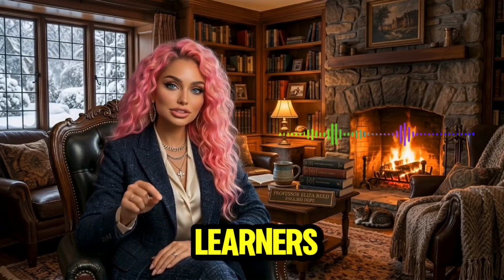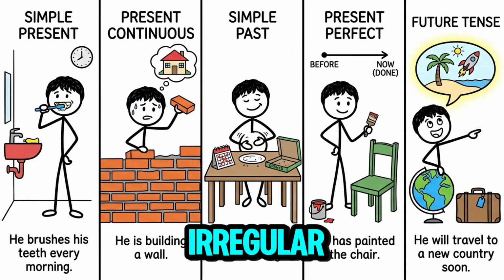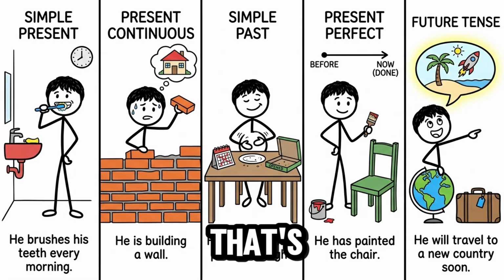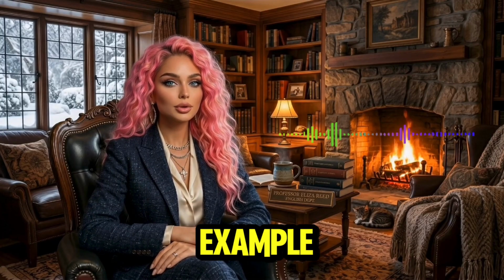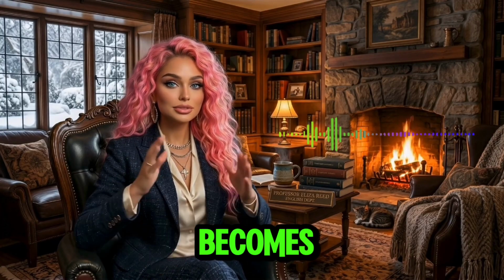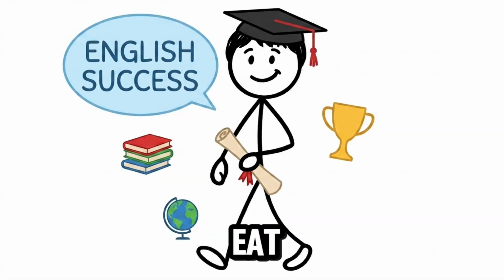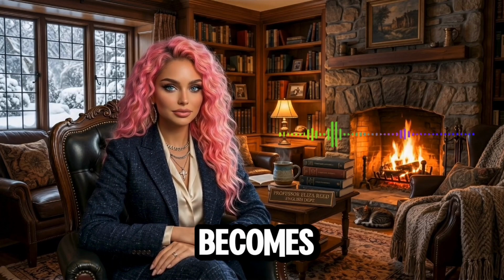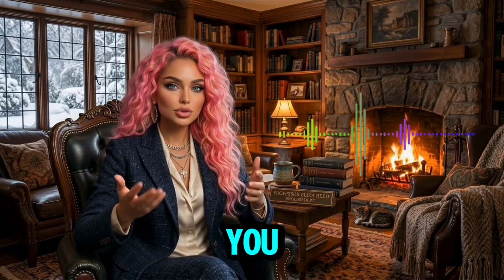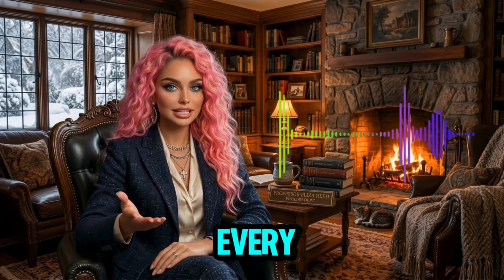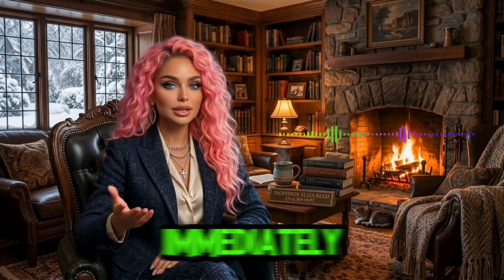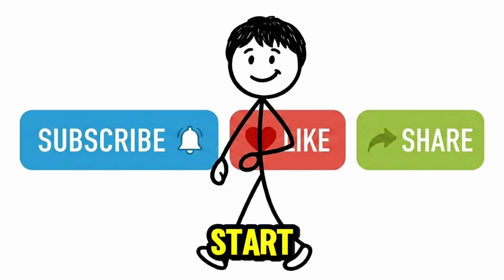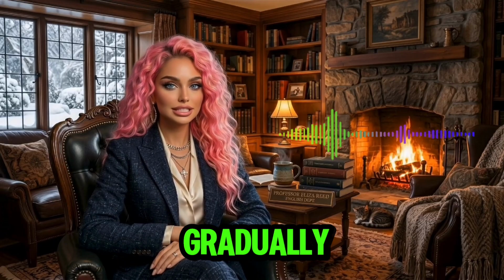Many learners worry about irregular verbs, and that's normal. For example, go becomes went, eat becomes ate, see becomes saw. You don't need to memorize every irregular verb immediately. Start with the most common ones and learn them gradually.